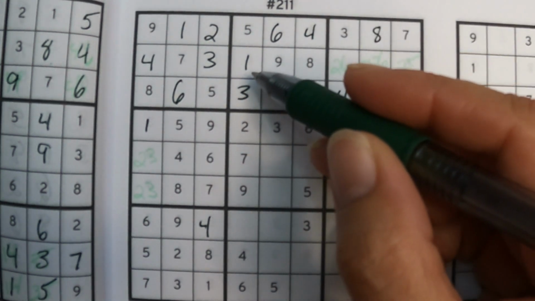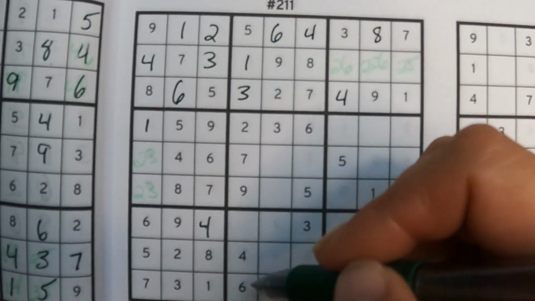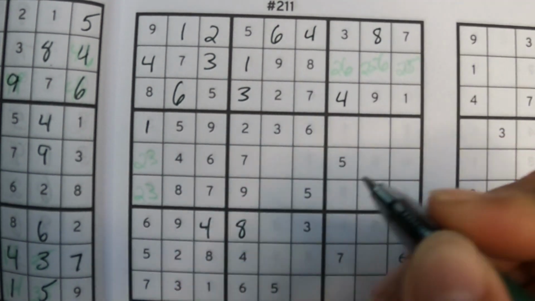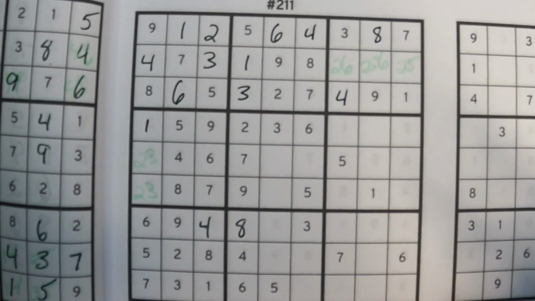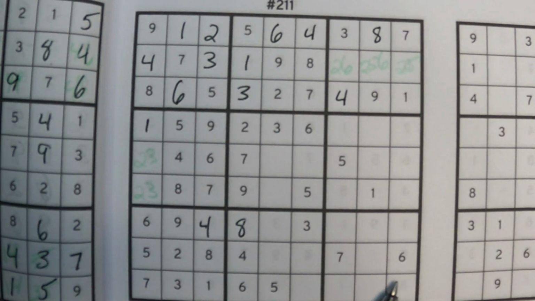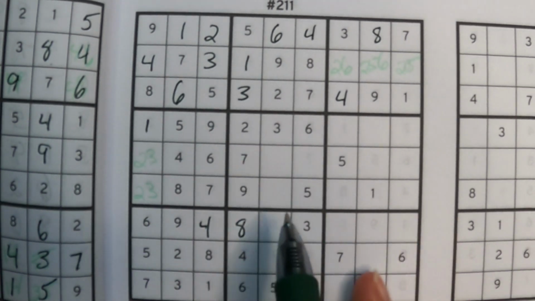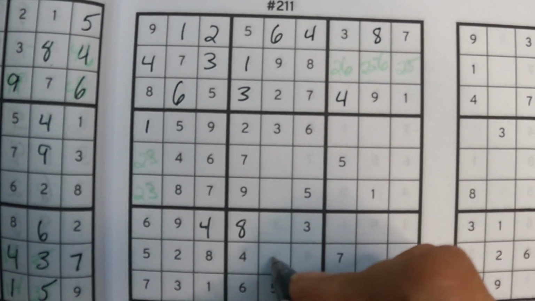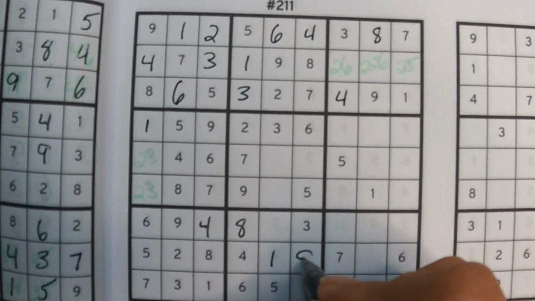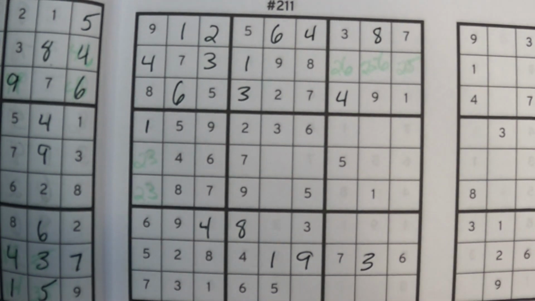For this column now, we've got 1, 2, 3, 4, 5, 6, 7. We're missing an 8. For this row, we're missing a 1, 3, and 9. We've got a 9 here and a 3 here, so this is our 1. That 3 makes this our 9 and 3.